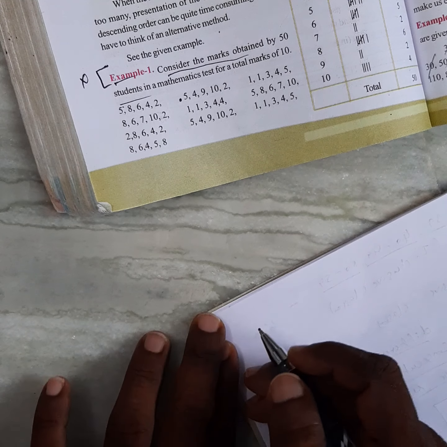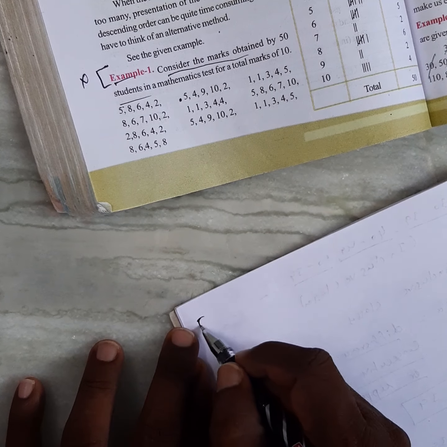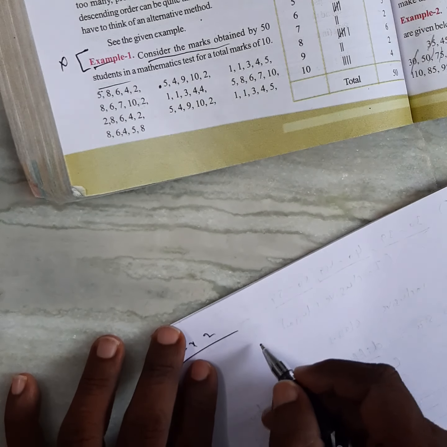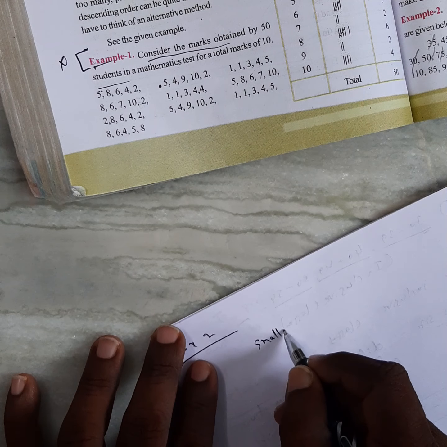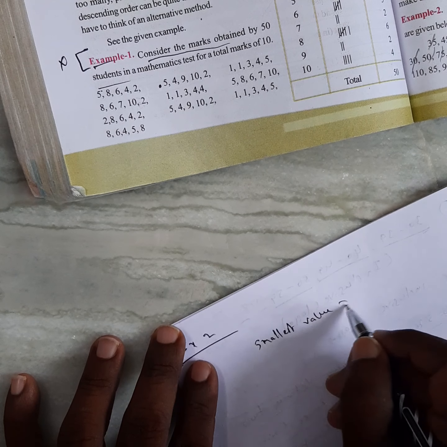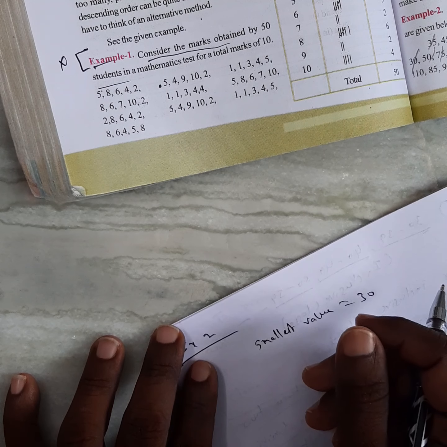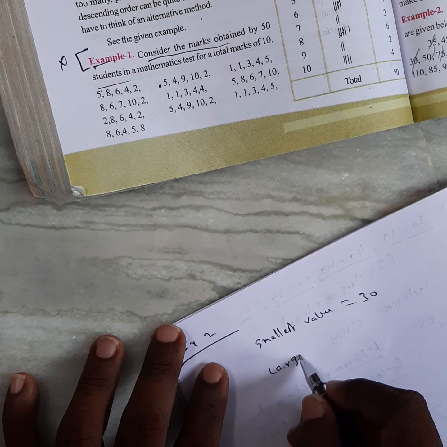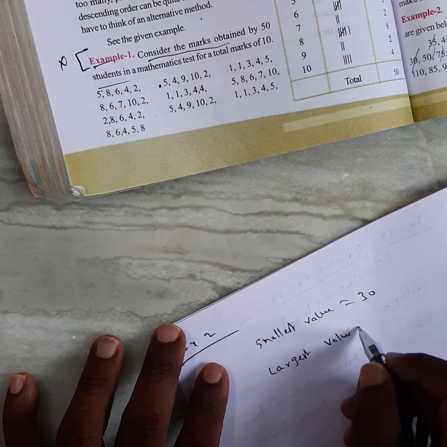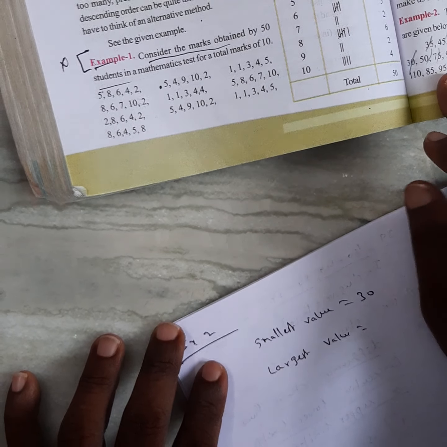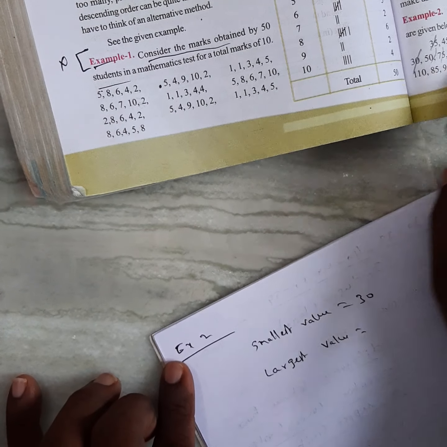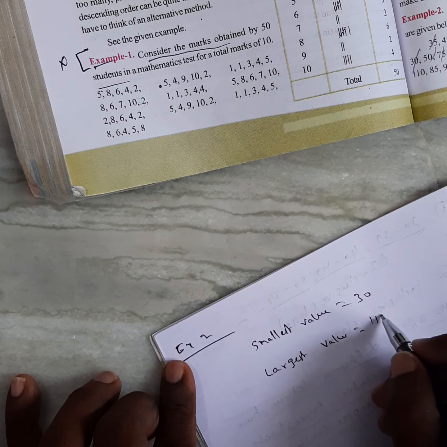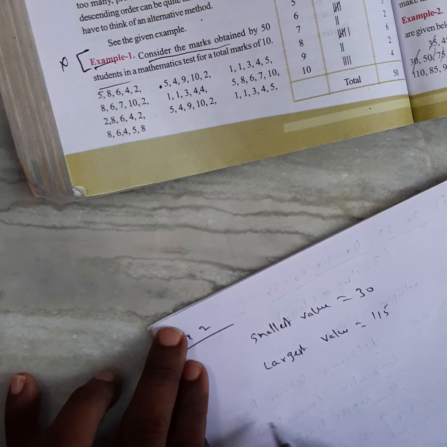Let me start example 2 again. First, by observing the data, the smallest value you are having is 30. Next, the largest value from this problem, example 2, is 115. The largest value is 115.